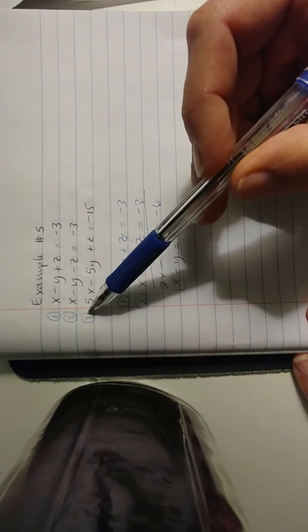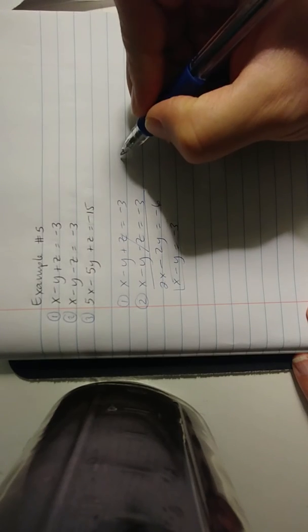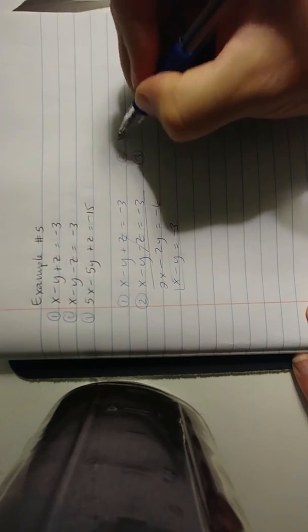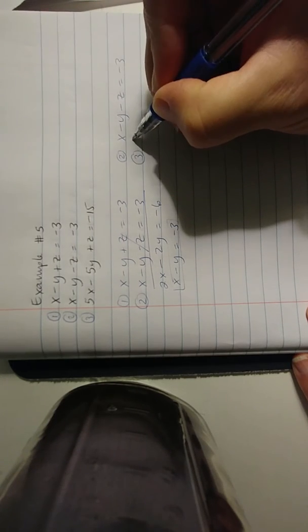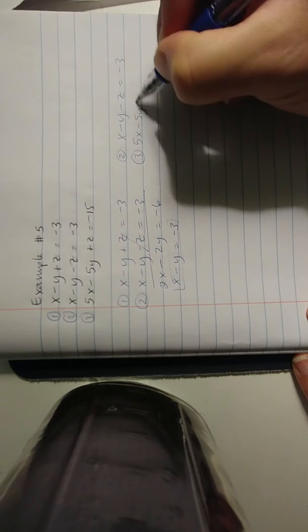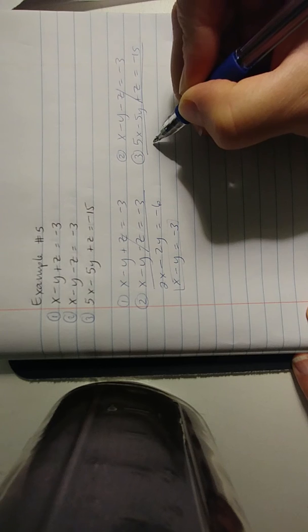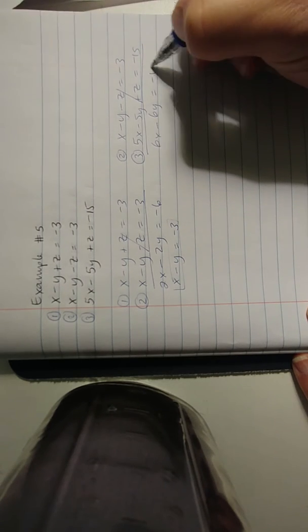So because this was a positive z and a negative z, I'm going to eliminate from 2 and 3 because my z's will just kind of magically disappear again, which is convenient. So I'm going to set this up again with equations 2 and 3. I have x minus y minus z is negative 3. And I have 5x minus 5y plus z is negative 15. So again, the z's cancel, and I have 6x minus 6y equals negative 18.